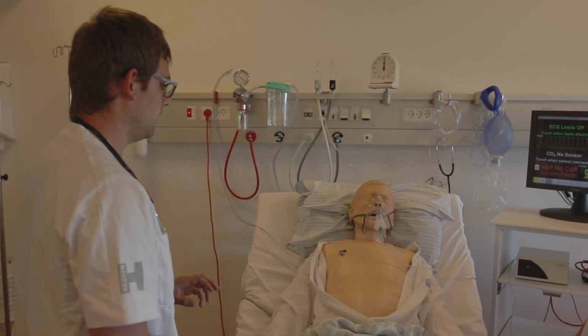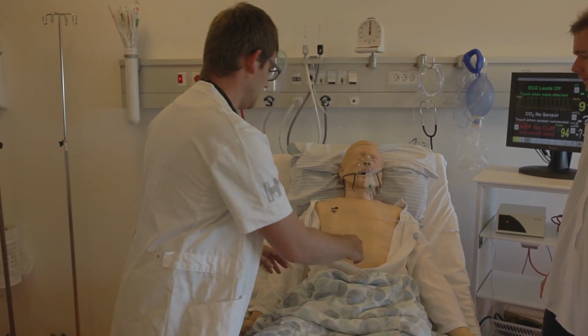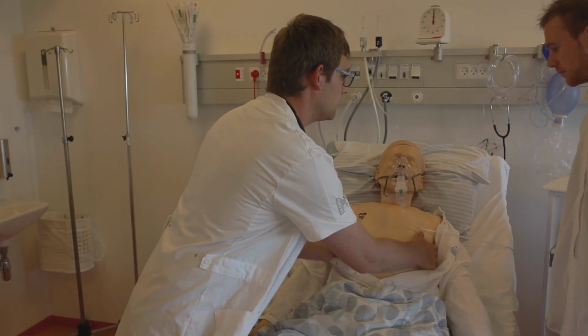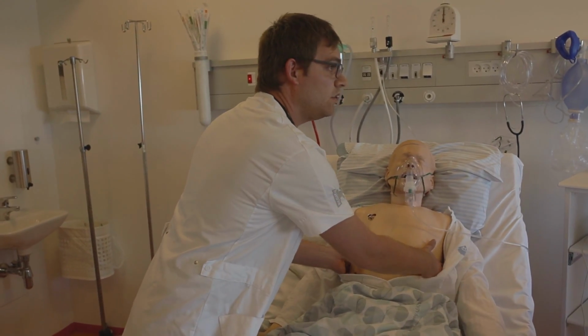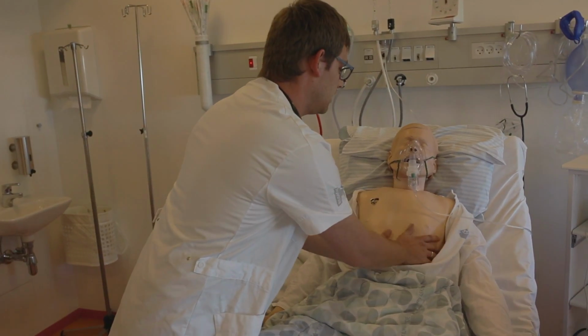Feel along the ribs and the thorax. Feel for broken ribs and other signs of trauma. Also feel for subcutaneous air. It feels like snow creaking beneath your fingers and can sometimes be heard as well.